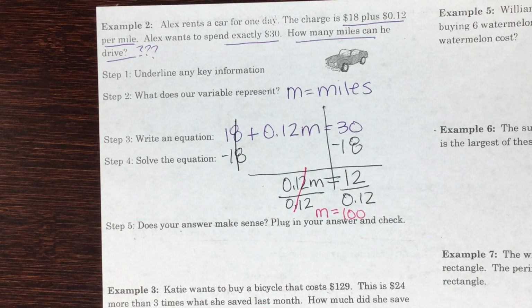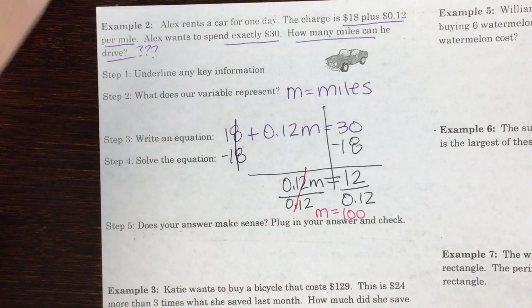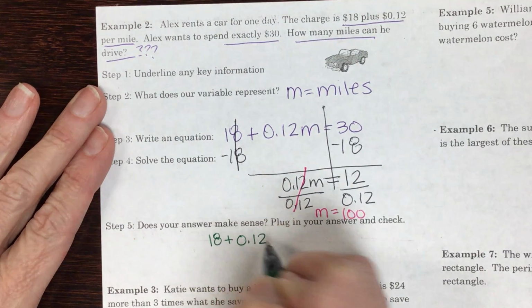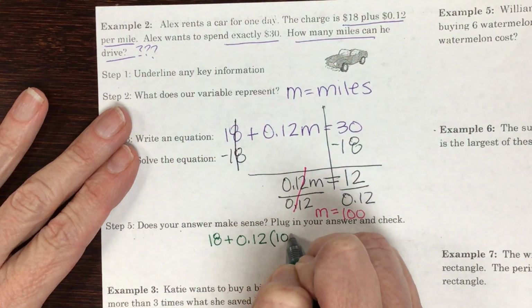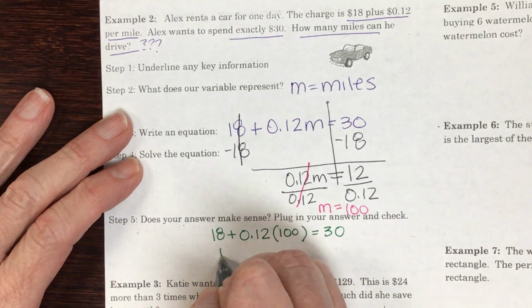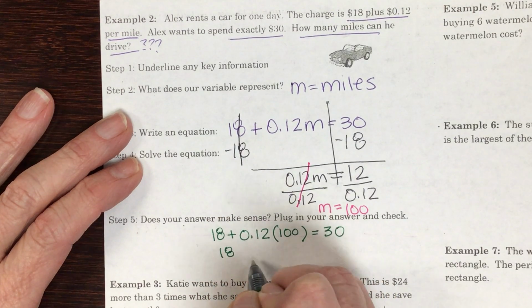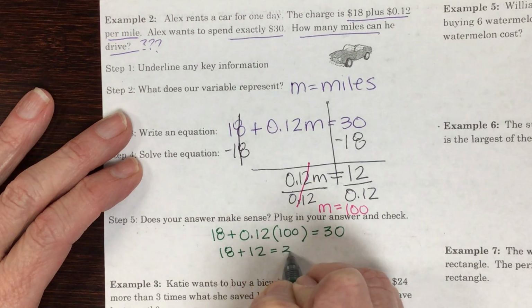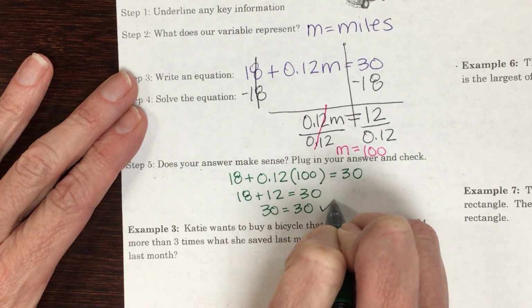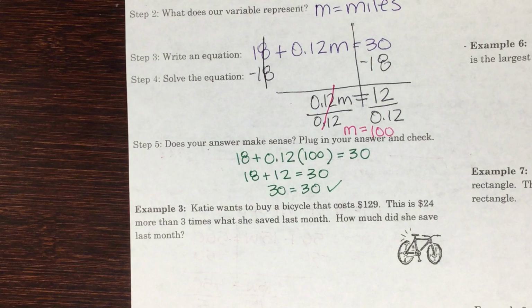Now, we need to make sure that our answer is correct. So this is when we're going to go ahead and test, okay? So we're just going to do 18 plus 0.12, or 12 cents, and we said we could go 100 miles for $30 at the most, okay? So 18 and 0.12 times 100 gives me 12. 18 plus 12 equals 30. So 30 does equal 30. So we know our answer is correct. So really, there's no reason why you need to get your equation wrong on an upcoming quiz maybe. If you check your answer, you'll know if you got it right or wrong.